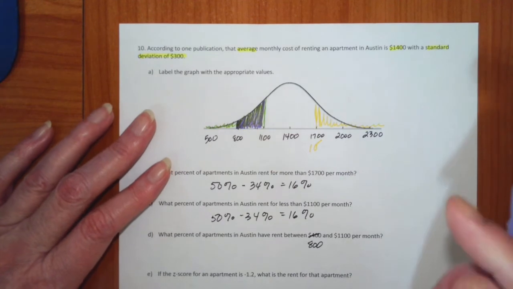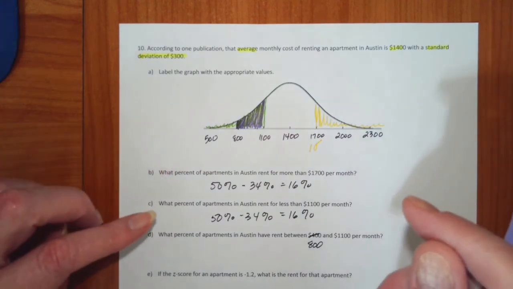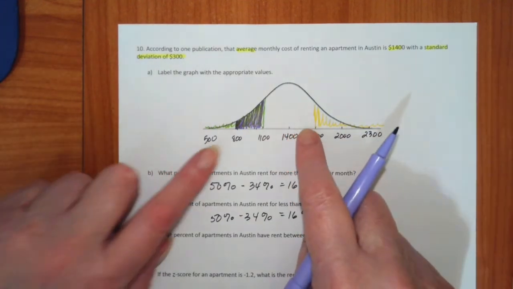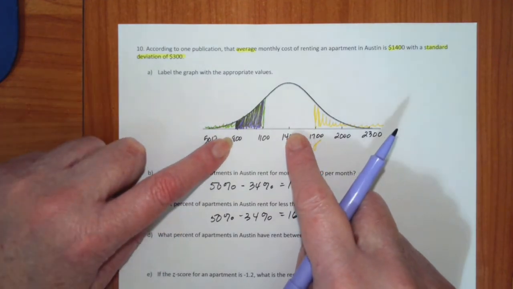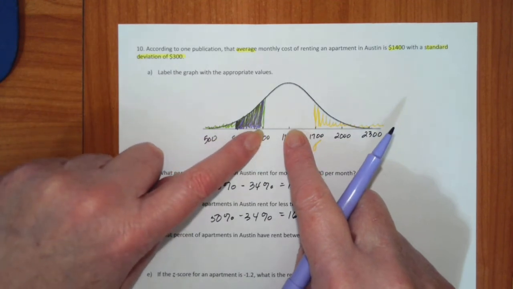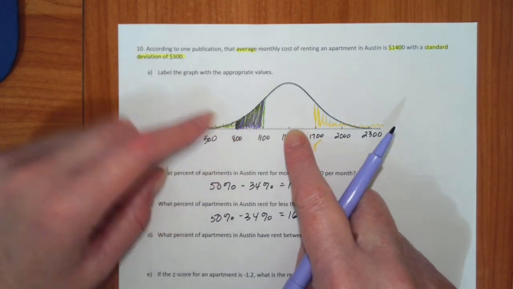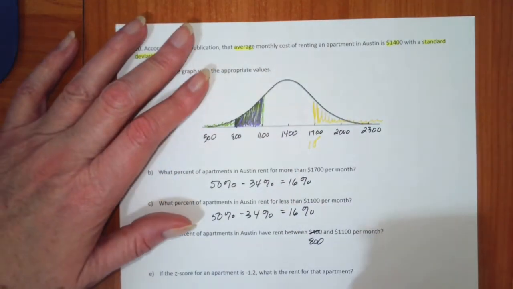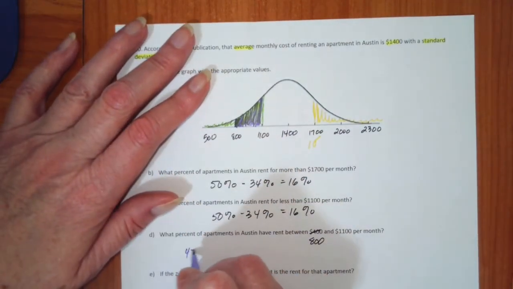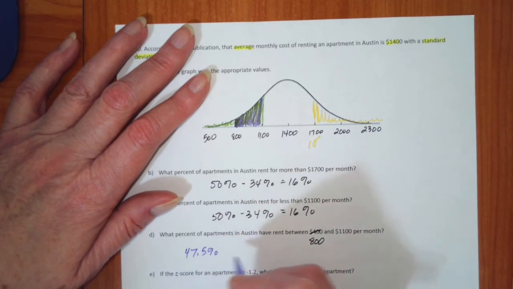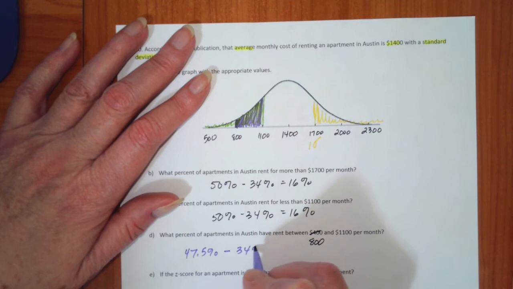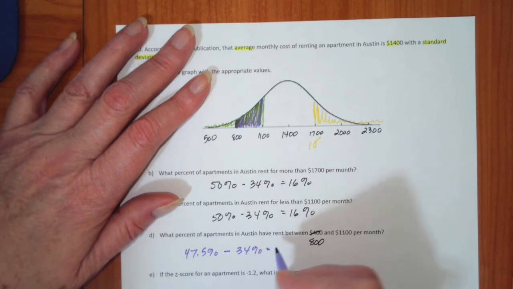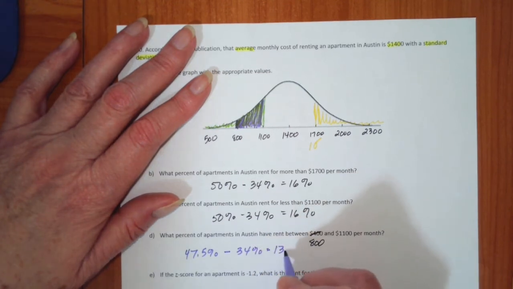Okay. And again, there are a couple of ways to look at this. I know from two standard deviations that this is 47.5%. One standard deviation is 34%. So I can do it that way. I can say, well, it's 47.5%, the 2 standard deviations minus the 34%, which is 1 standard deviation, which gives us 13.5%.